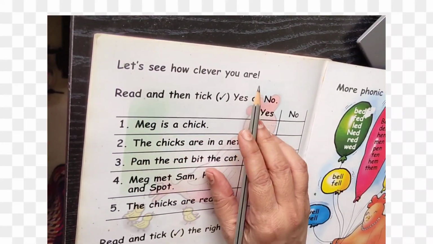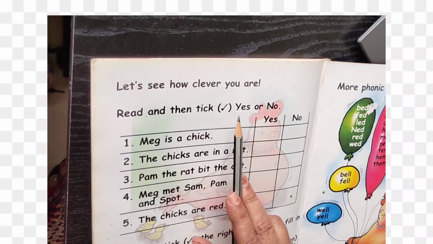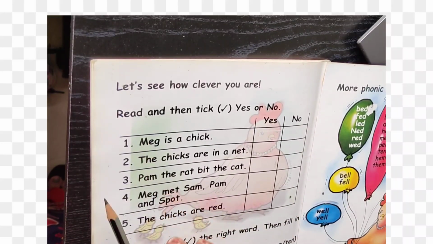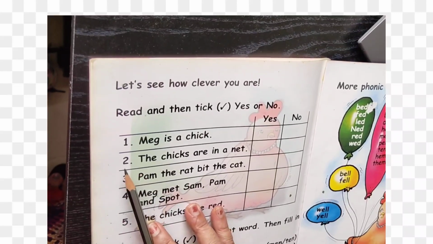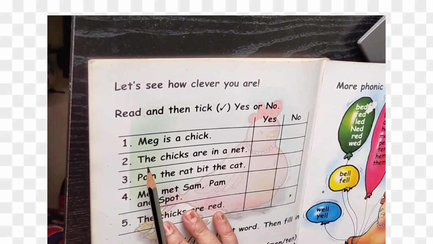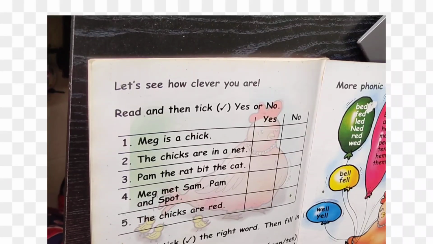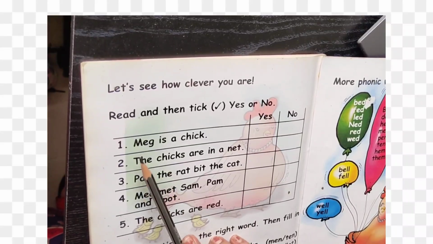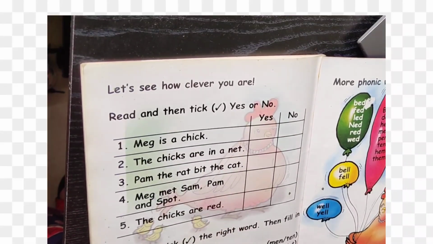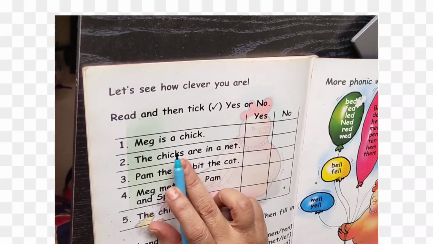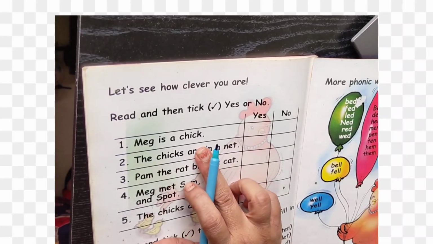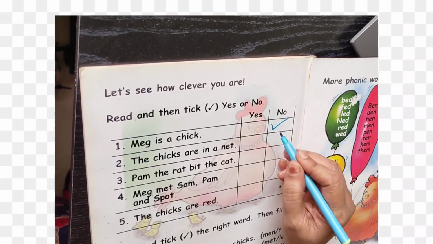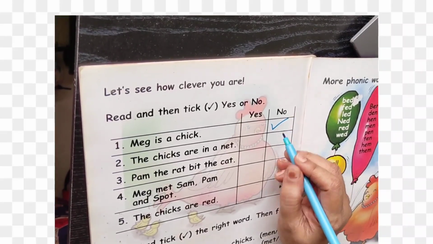Let's see how clever you are. Read and then tick yes or no. So the instruction is being given in this book and you have to help your child complete this exercise and see whether he has understood or not. Meg is a chick. Yes or no? No, Meg is not a chick. Meg is a hen. So we have to put a tick mark in the no column.